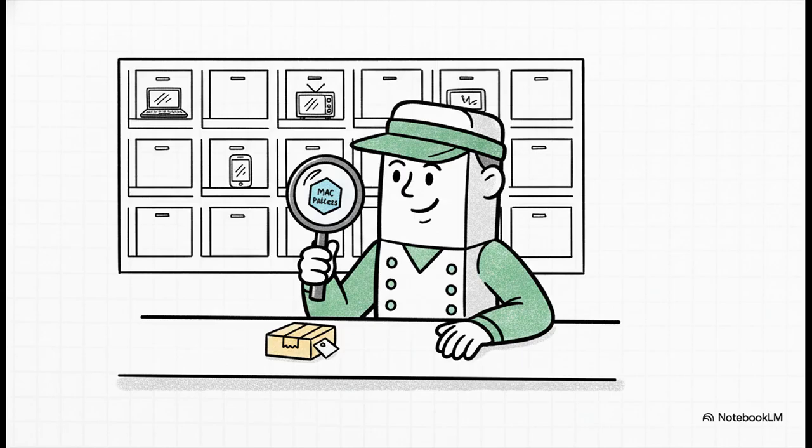If the router was the cross-country postal service, the switch is like the mailroom clerk for your building. Its job is to handle that very last step. It's done with the IP address. That got it to the building. Now, it's looking for the MAC address, the name on the envelope.